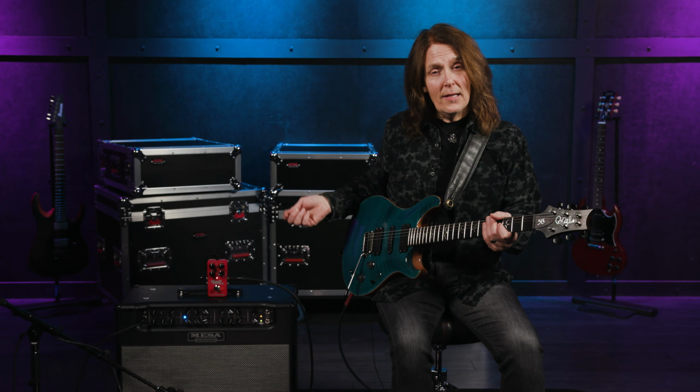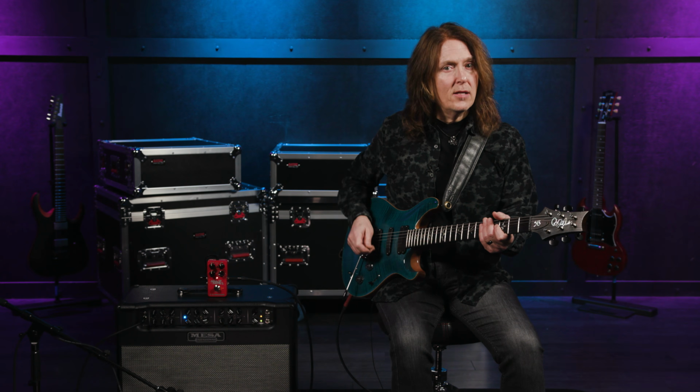Using the exact same settings, the only thing I've changed is I've taken the pedal out of the effects loop and I've plugged it into the main input of the amplifier.